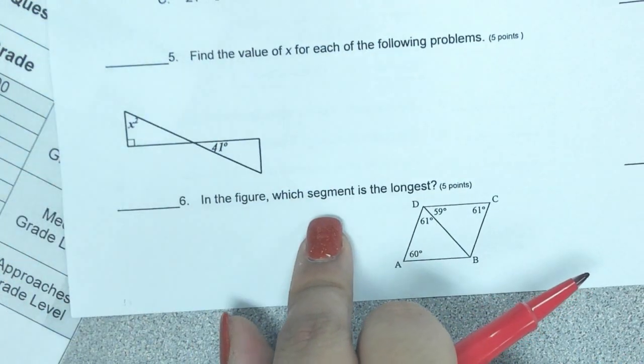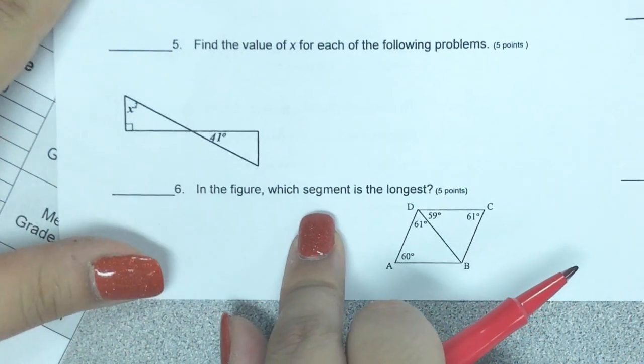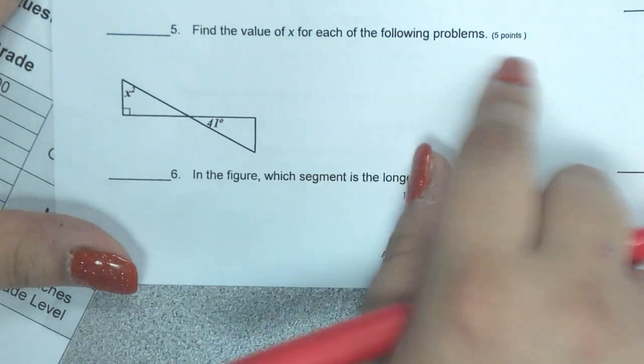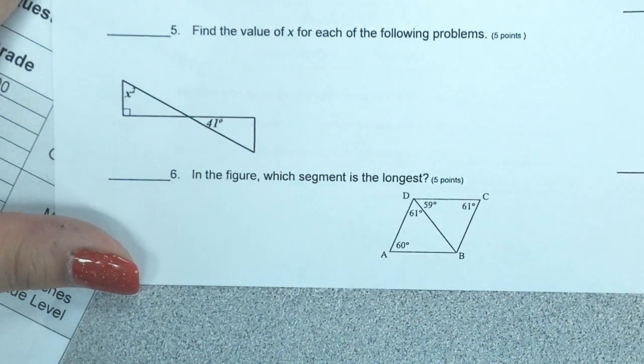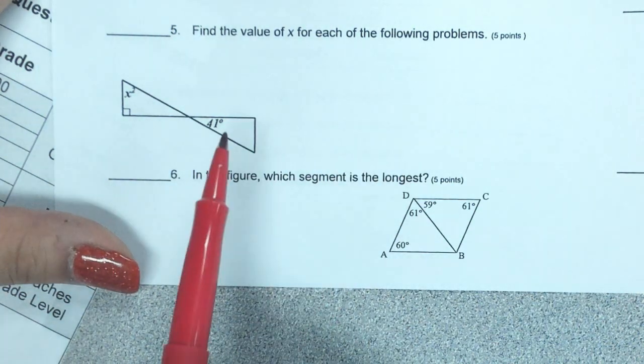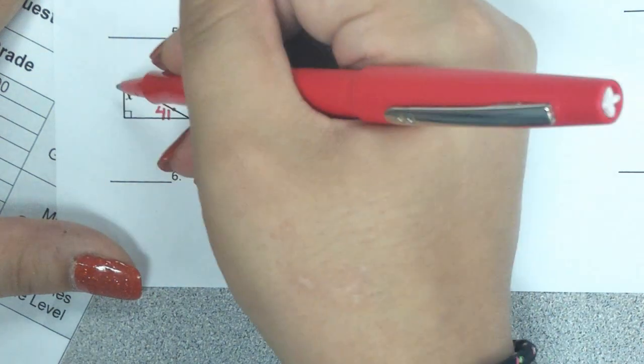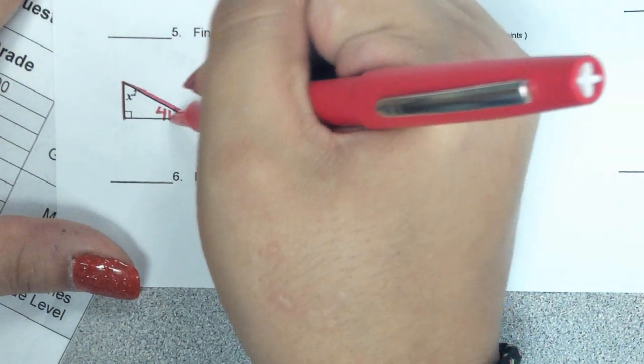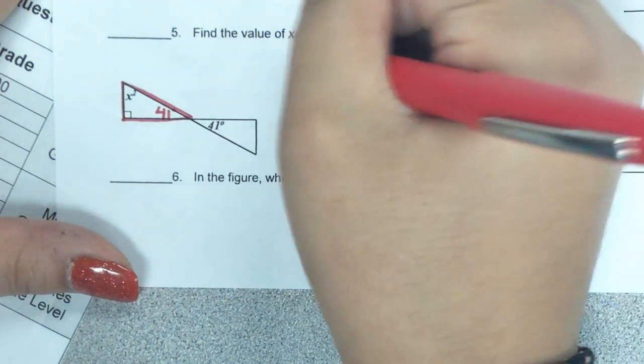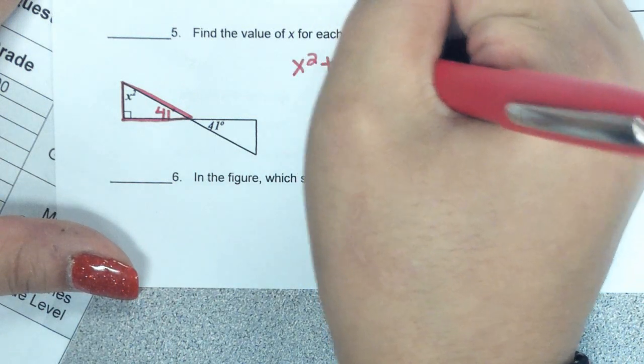Alright. Ooh, this one. Almost most missed just because of one little bitty detail. Find the value of x for each of the following problems. Well, if we see this, we know this is 41. We also know the vertical angle is 41 degrees. And so then all of these add up to what? 180.